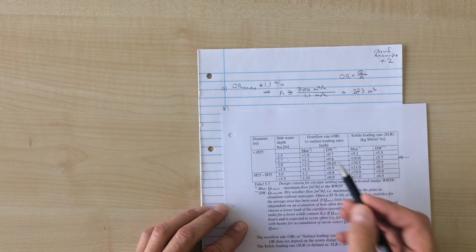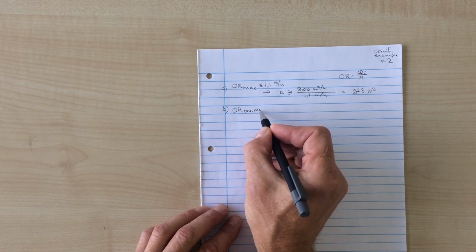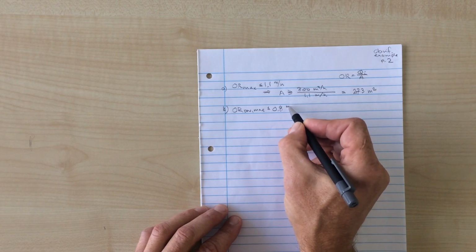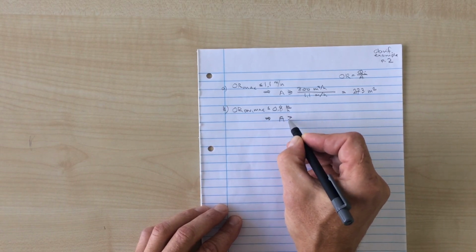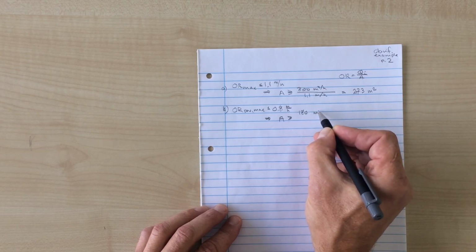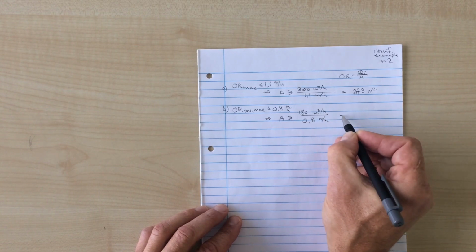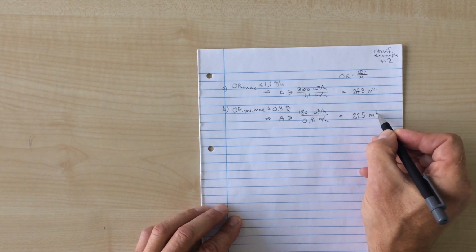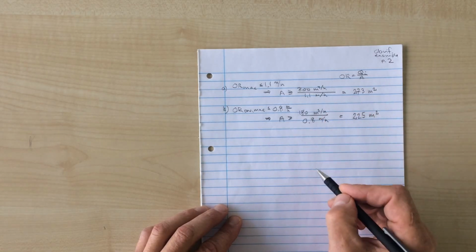Then I will check the second criteria, which is the overflow rate in dry weather maximum load. That must be less than 0.8 according to the criteria in the table. So that will give me an area which has to be bigger than the dry weather maximum flow, 180 cubic meter per hour, divided by 0.8 meter per hour, which is equal to an area of 225 square meters. So we can see a smaller area here. This criteria is more critical than this dry weather criteria.